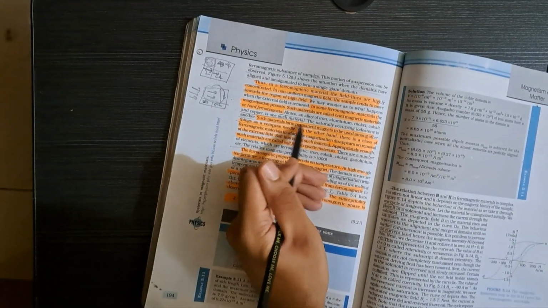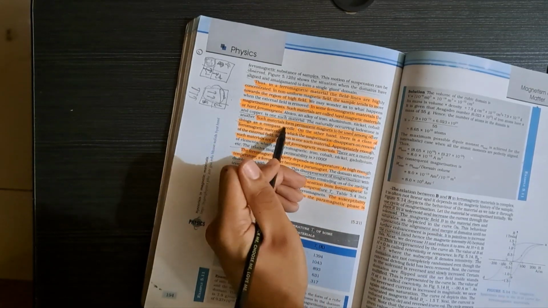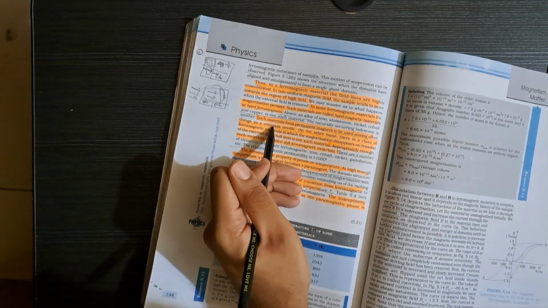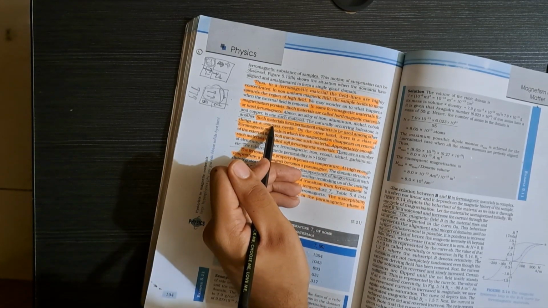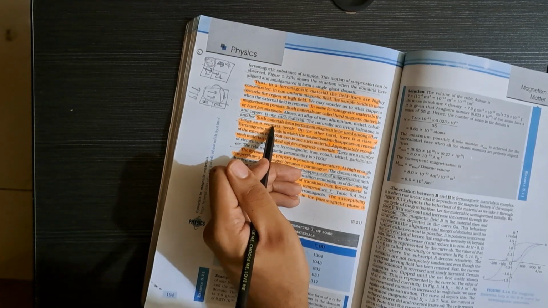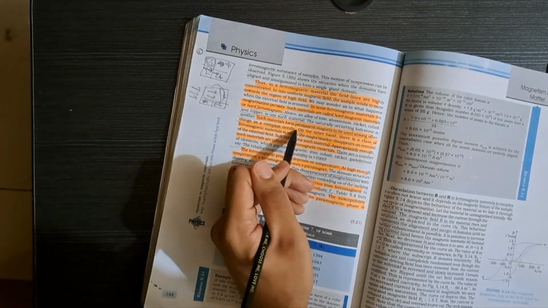And such materials, hard ferromagnets, are to be used in a compass, because in a compass we need the magnetization to last. A compass cannot show the direction just once. We need a compass for a long time, so we use these hard ferromagnetics in compasses.